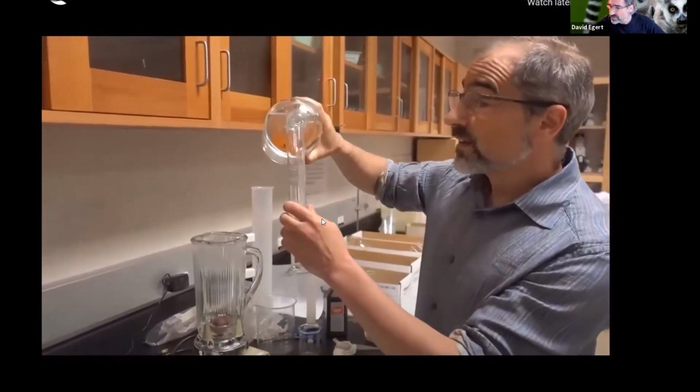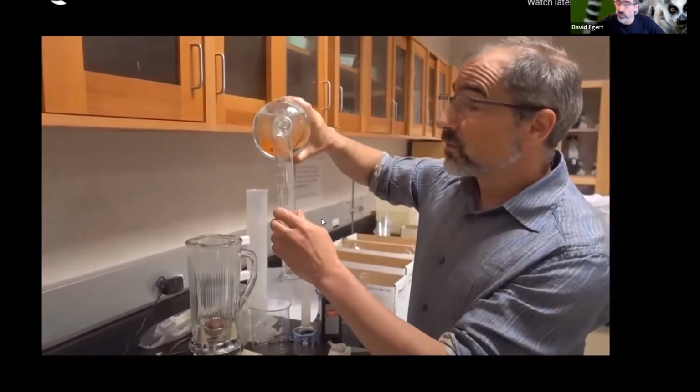And again, why am I making the solution with phosphate buffer instead of with just water or something? So that it'll stay at a constant?